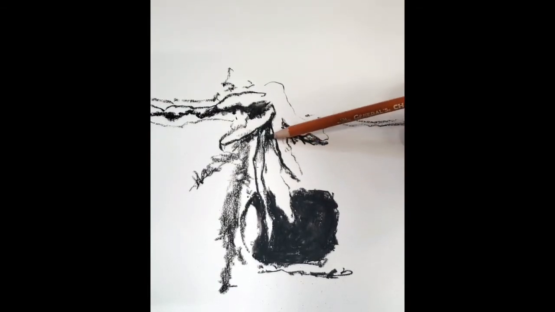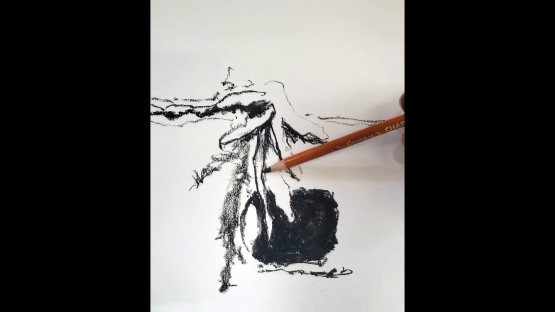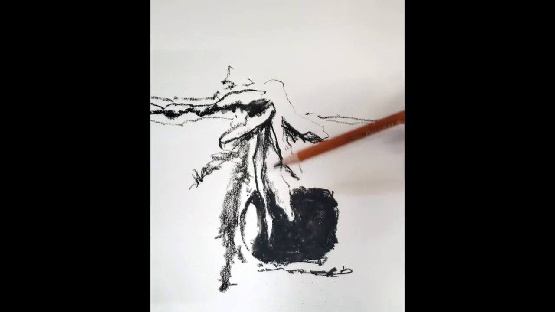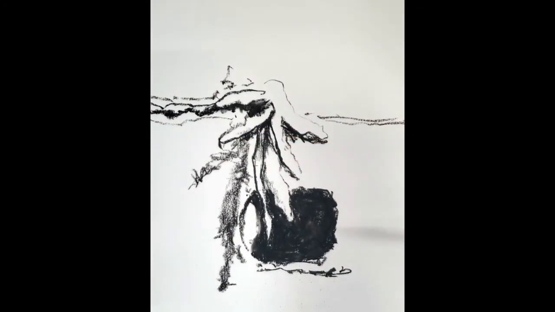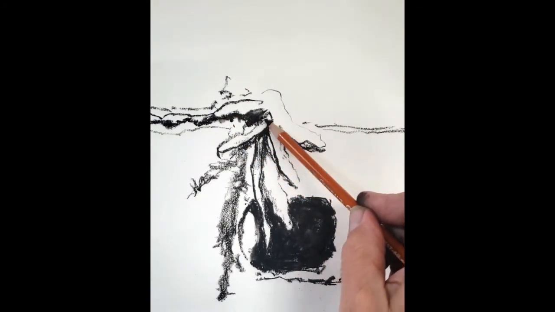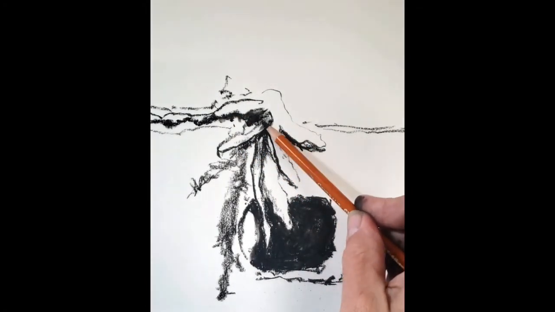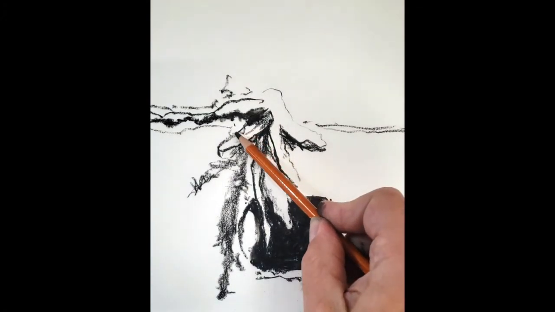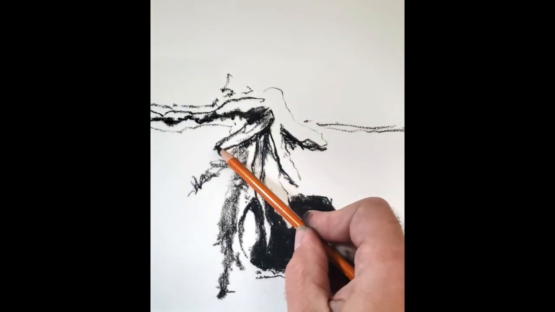And come in here with a little bit of shading. Right? Of course, I gotta get the leaf to sit still as I do this, and it's not playing quite so nicely.